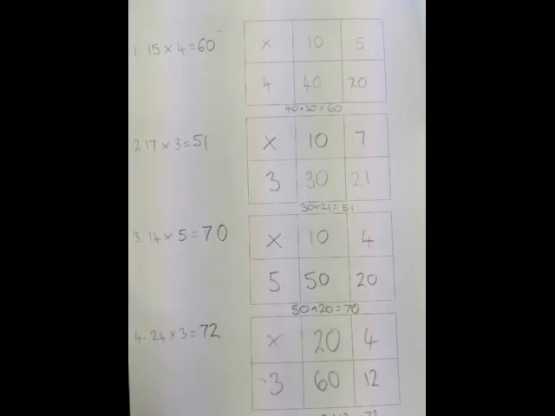So question 1, 15 times 4 equals 60. 4 times 10 is 40. 4 times 5 is 20. 40 plus 20 is 60. Well done if you got that right. Question 2, 17 times 3 equals 51. 3 times 10 is 30. 3 times 7 is 21. 30 plus 21 is 51.